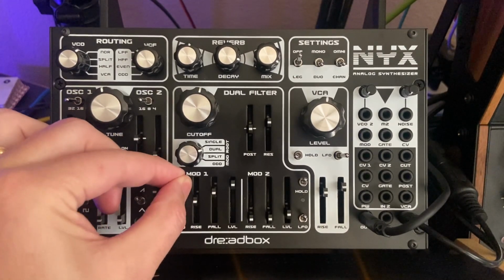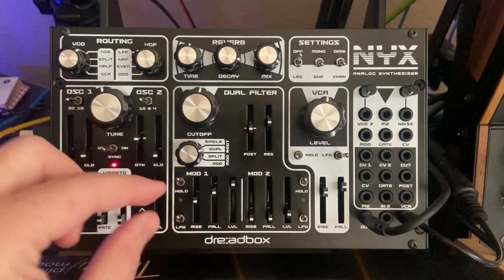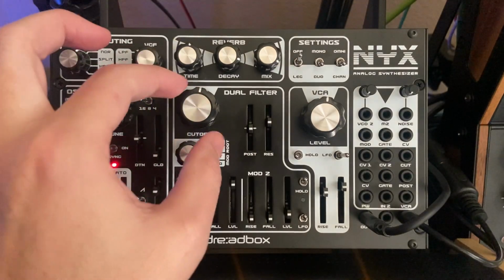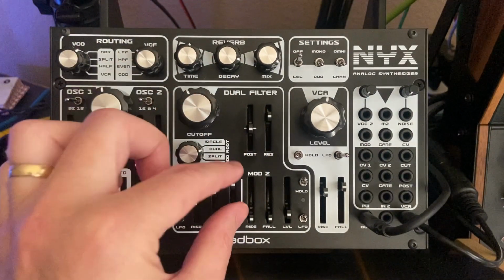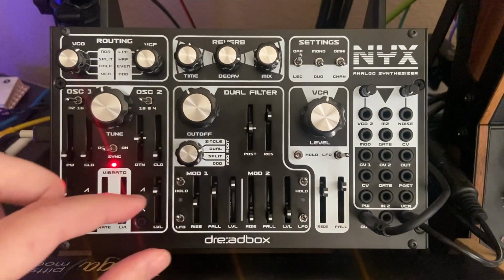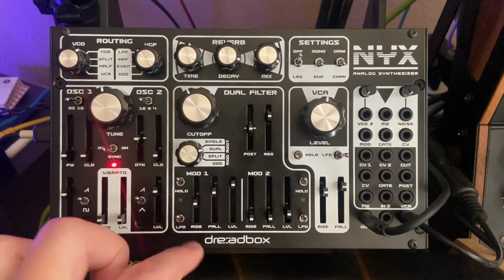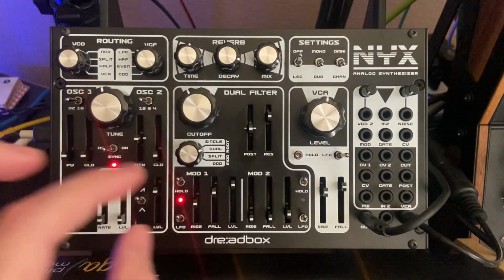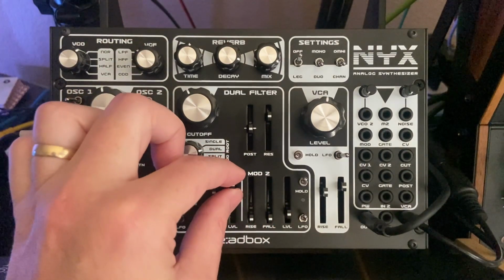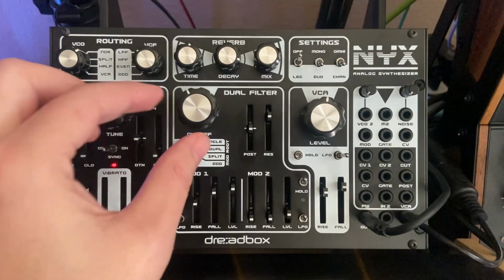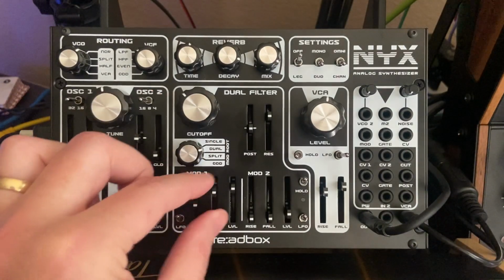I'm trying to get the decay, or the modulation, to open the filter for me automatically. So right now I'm using it as basically an envelope generator. So you can hear it opening the filter as it goes.